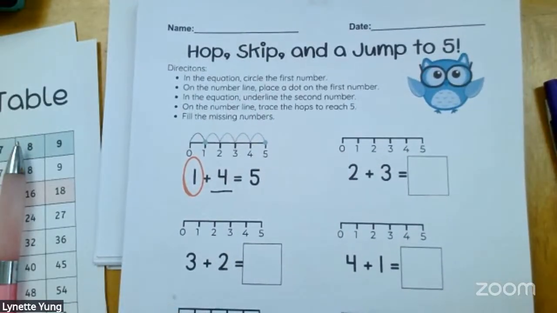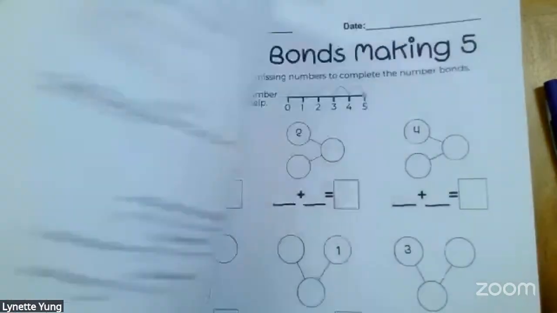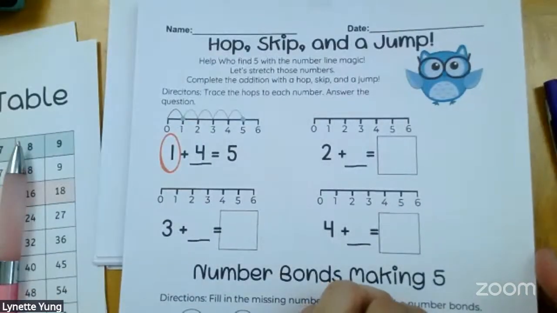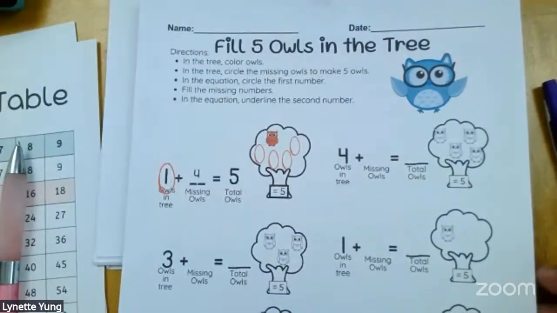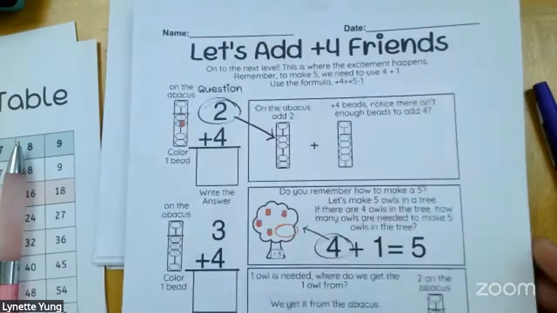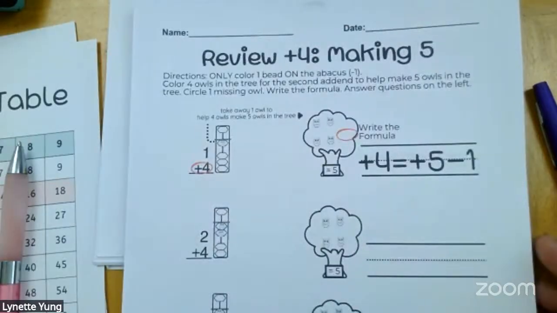But what I liked is how you put in the instructions that it doesn't really matter what direction you go. I wish that you did a review on addition, a review on subtraction. And you explained it very well.